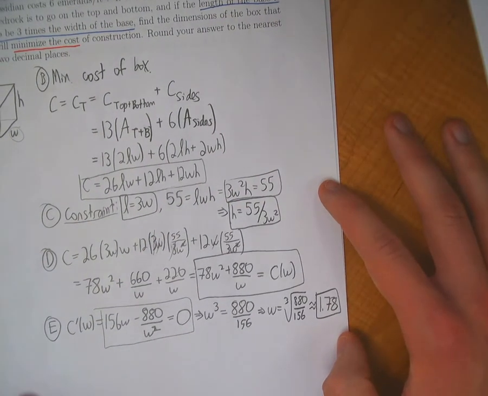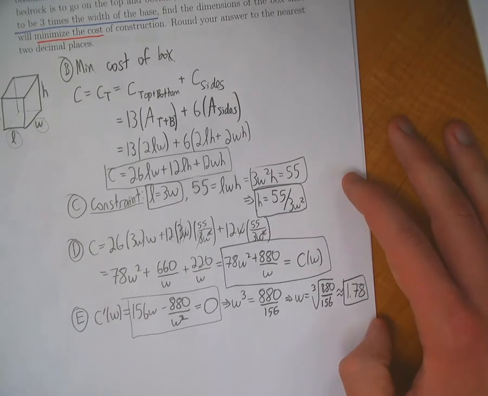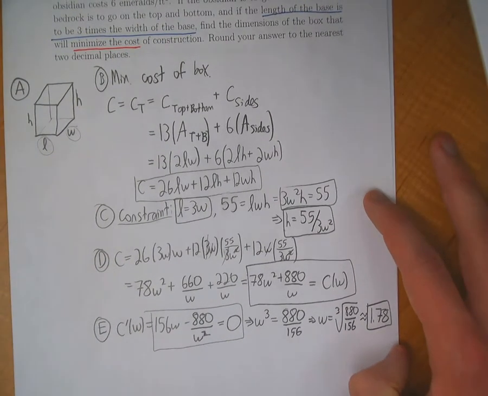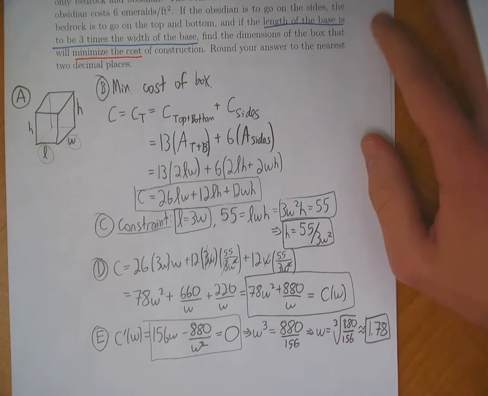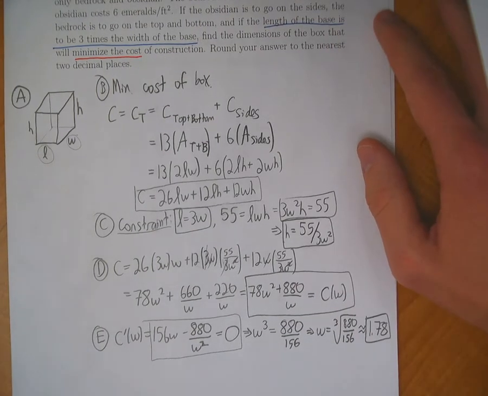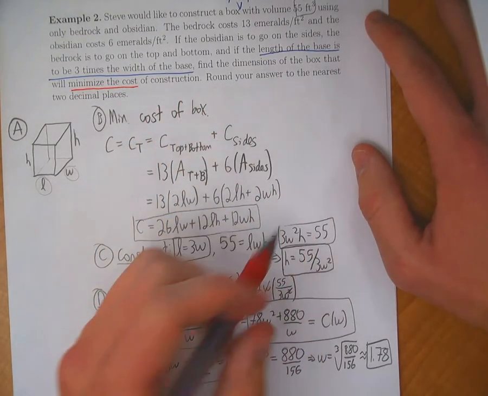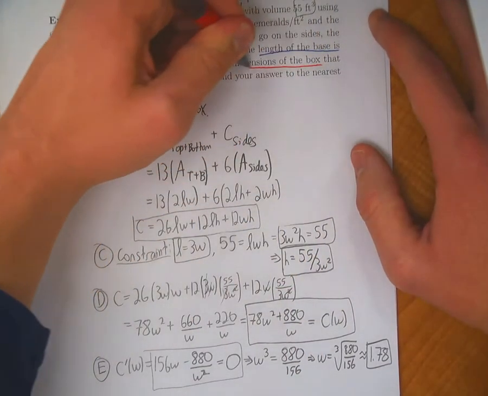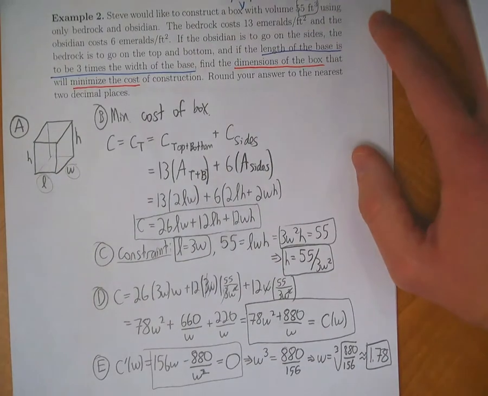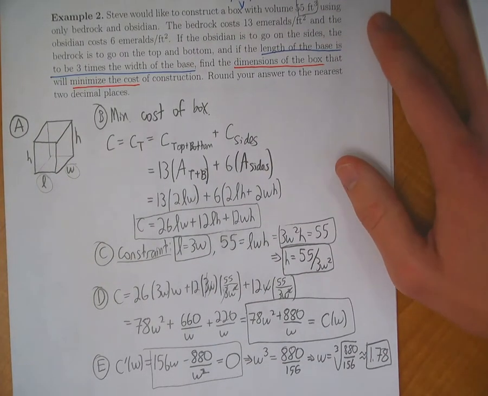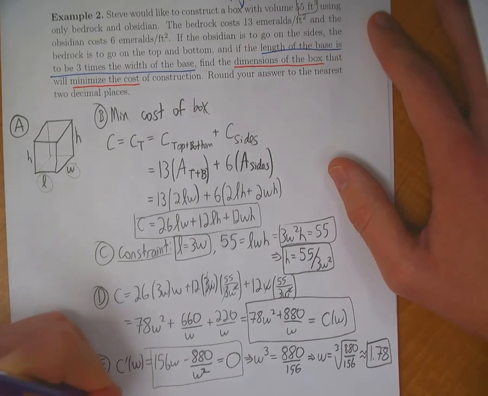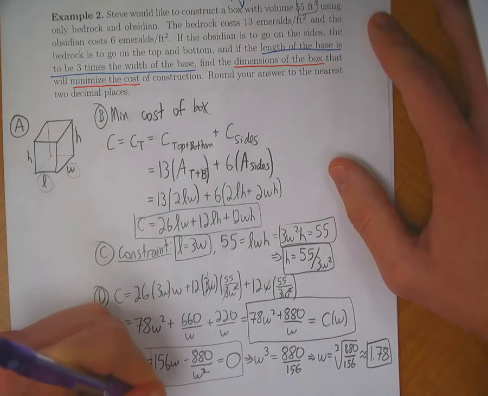So there's that part. So you might be thinking, well, why did I do that? Don't we need to deal with the exact value? Well, look back at what the question's asking us to do. It says, we got to find the dimensions of the box that minimize the cost. So in this case, we don't need the minimum cost as the final answer. We just need the dimensions that give us the minimum cost. So we need dimensions.